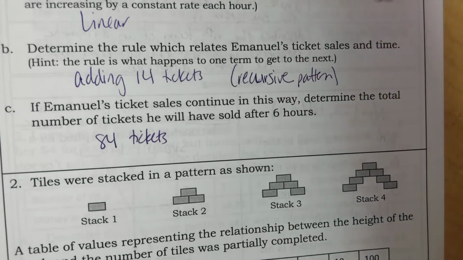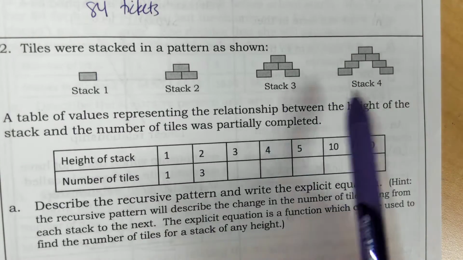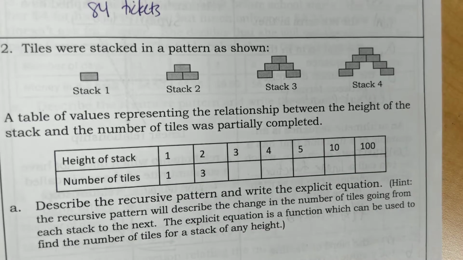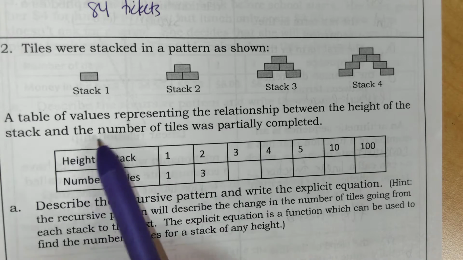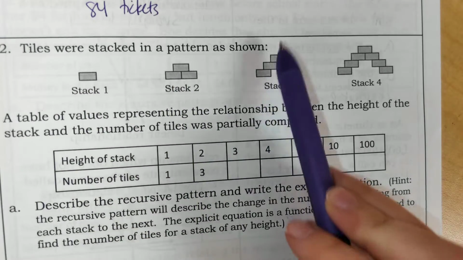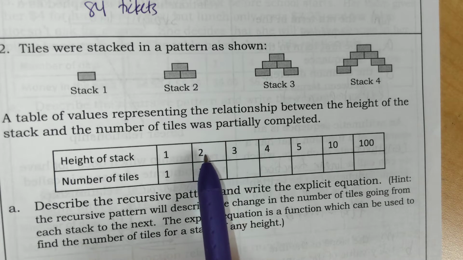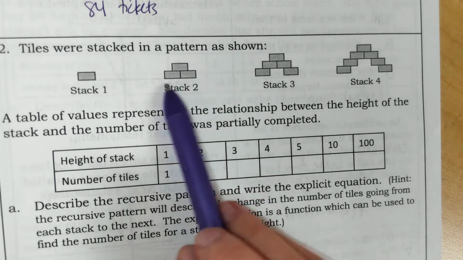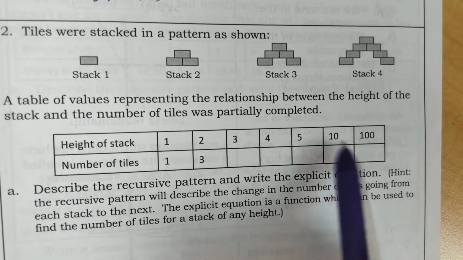Okay, so here we have tiles that are stacked in a pattern. We have stack 1, stack 2, stack 3, and stack 4, and we'll notice that this table represents the relationship between the height of the stack, so how many tall it is, versus the number of tiles in each stack. Okay, so we've started but not completely finished this table.